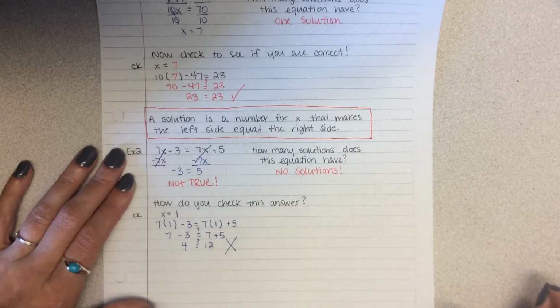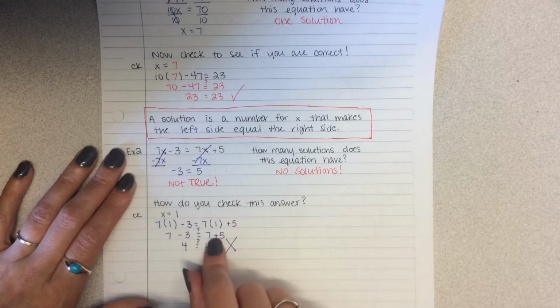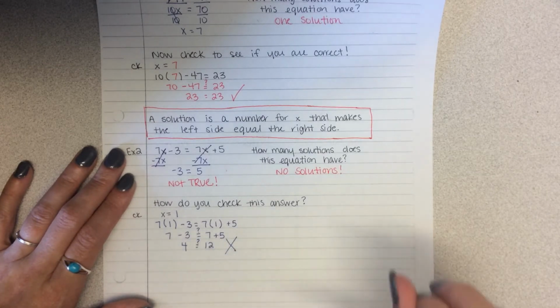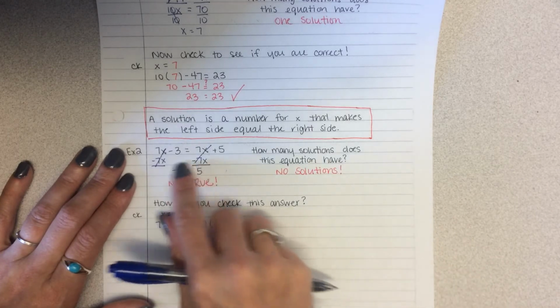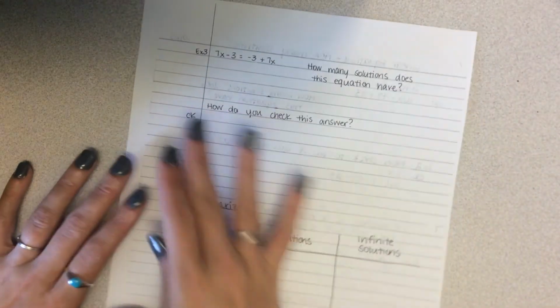You could plug in every number you could think of for x and run your check here, and it will never work because there is no possible number for x to make this original equation true, and that's what it means to have no solutions. Okay, last bit.